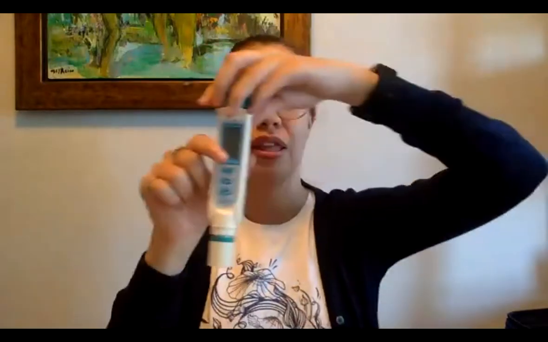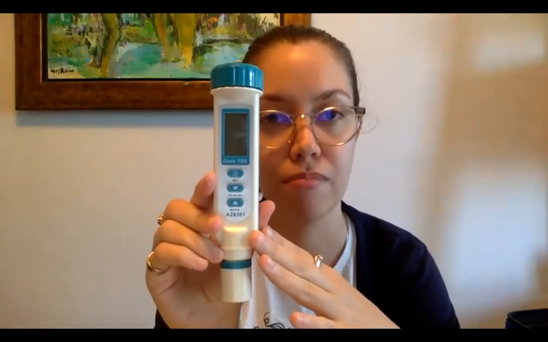So after air temperature, the next thing you'll find in your test kit is this, which is a conductivity meter and also a water temperature meter. This device is pretty cool. The first step is to just turn it on. With the top button up here, you have to press pretty hard.